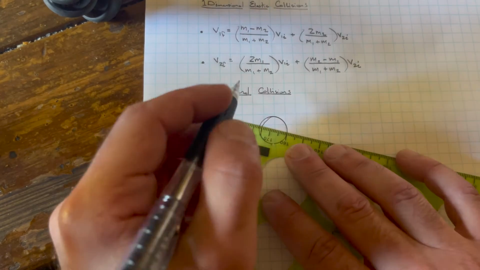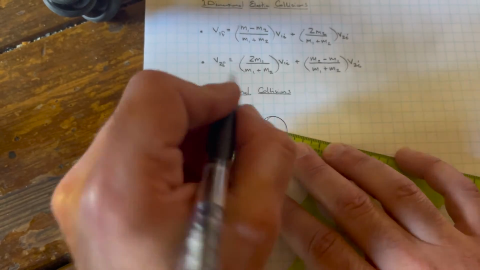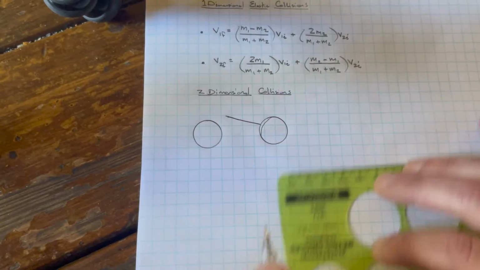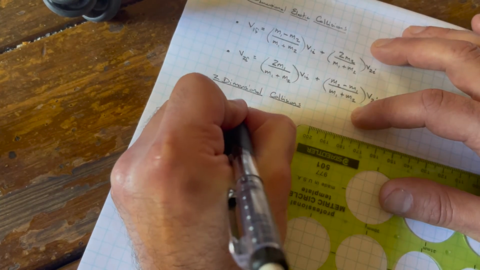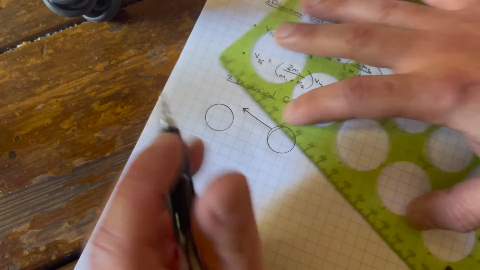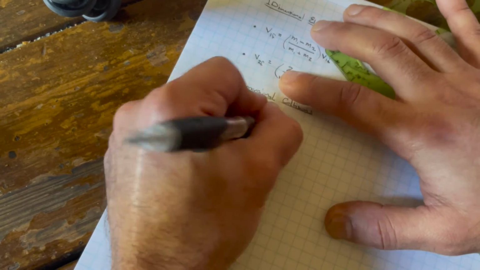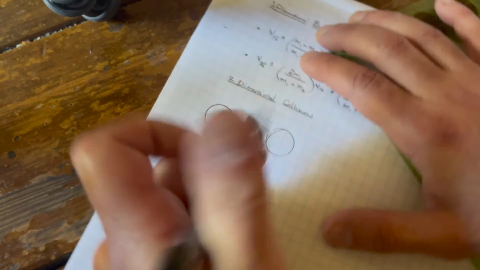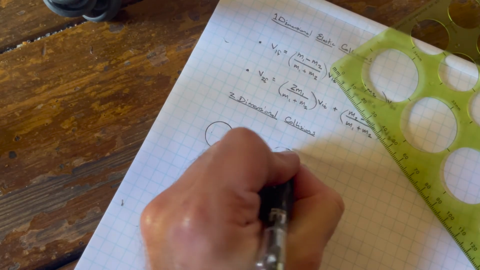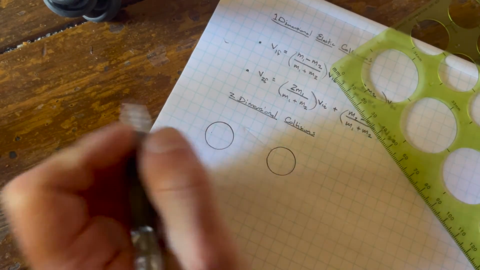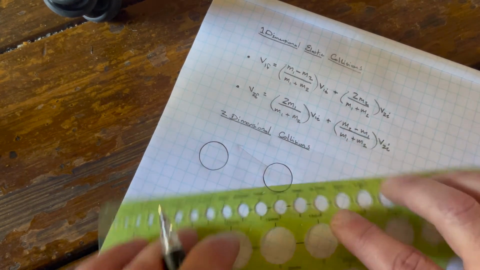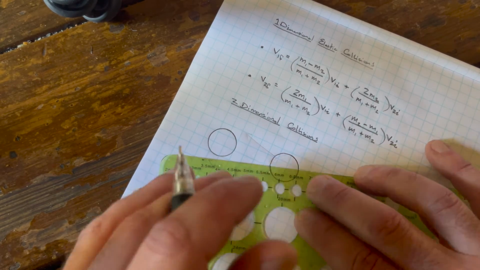And they're going to have some initial velocity, but now their initial velocities are going to be two-dimensional. So let's just draw some velocity vectors here.